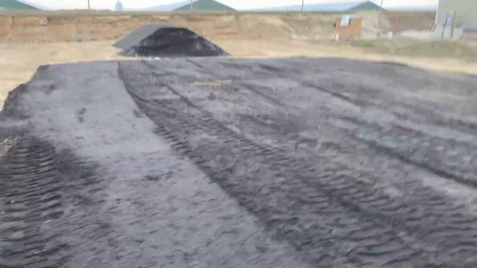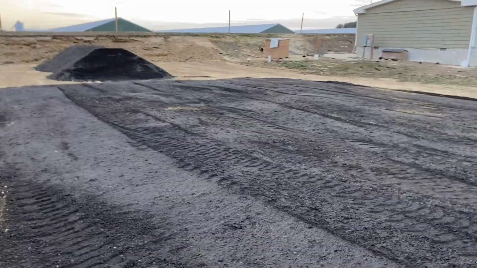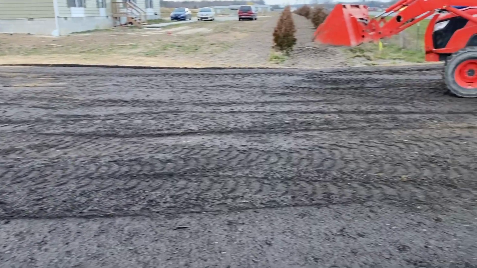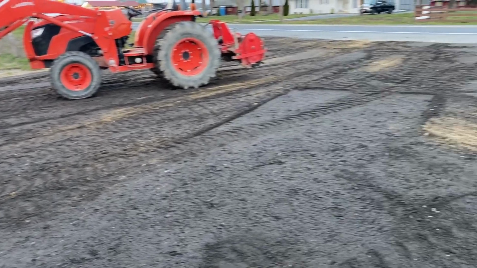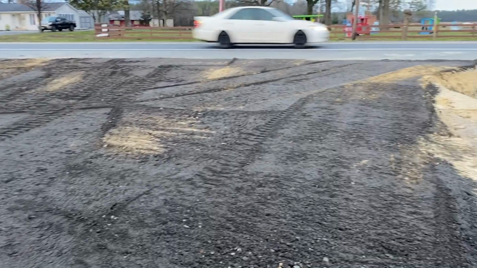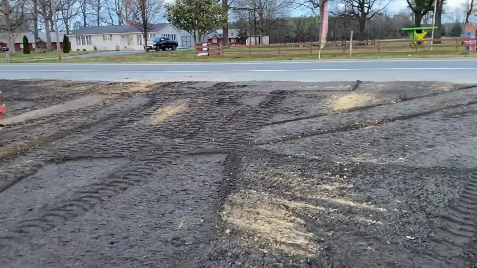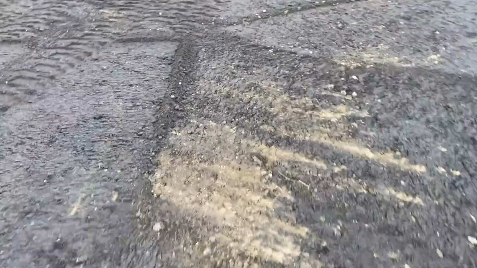So you can see it's almost evening time. I did finish this part. It looks like a really nice one, because I just have to do the second coat. Here is a little bit of dust that will be covered.